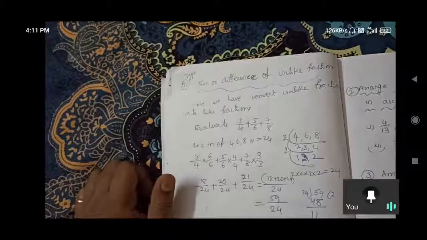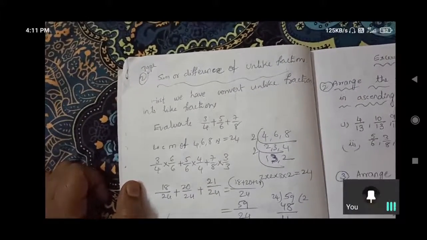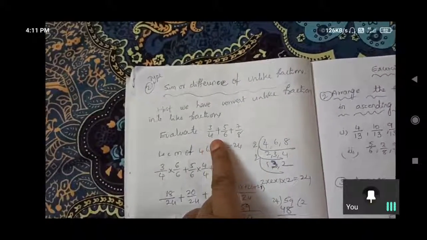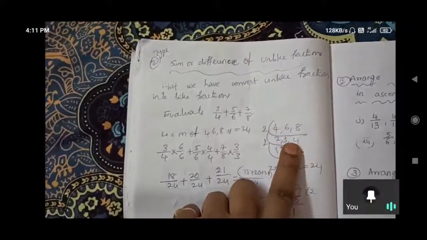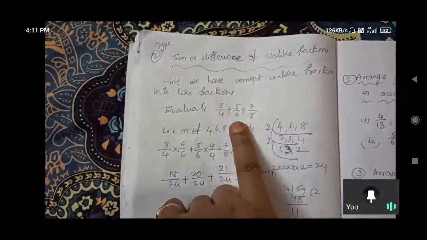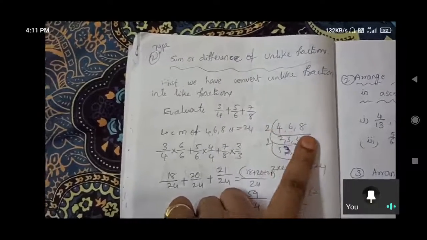So this is one method and one type. For example, if some are difference of unlike fractions. Unlike fractions means different denominators. So at that time we need to take the LCM of the denominators. 4, 6, 8 are the denominators here. So take 4, 6 and 8.